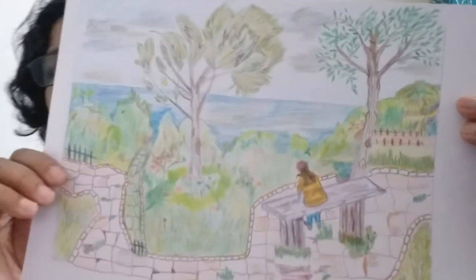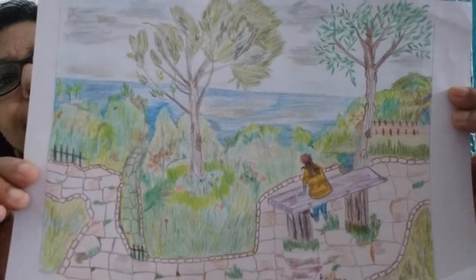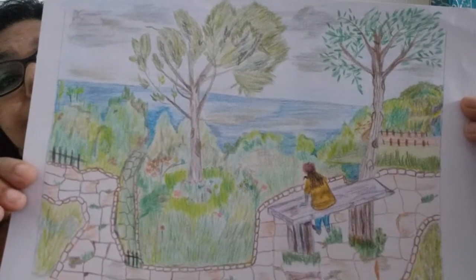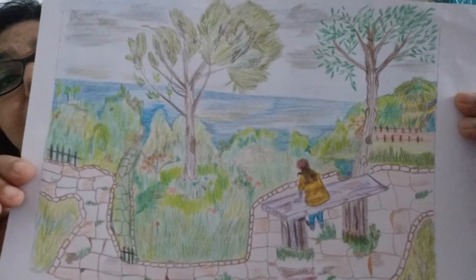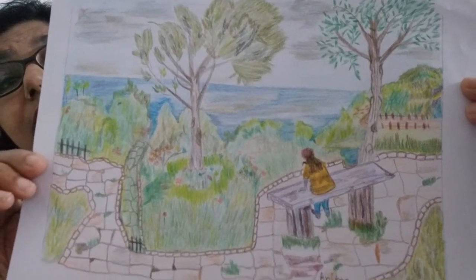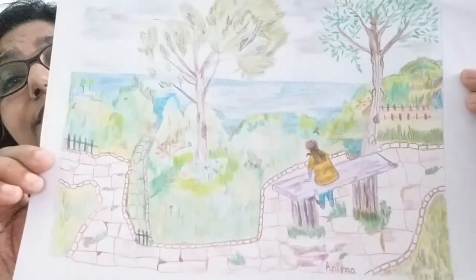So in short, we can say that environment is made up of living things and non-living things. Living things are called biotic components and non-living things are called abiotic components. Now I will show you one scenery made by me. Please watch it carefully. There are so many things shown in this scene. There's a girl sitting on a bench, trees, grass, flowers, a lake or a river, the clouds in the sky, the walkway, a fence.